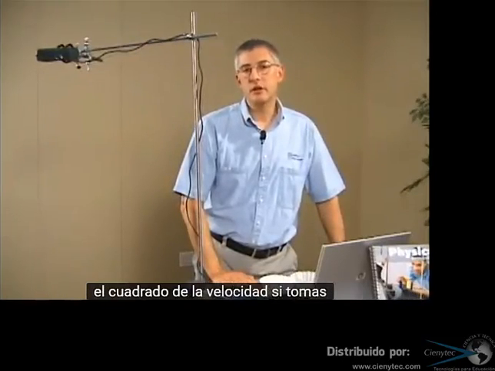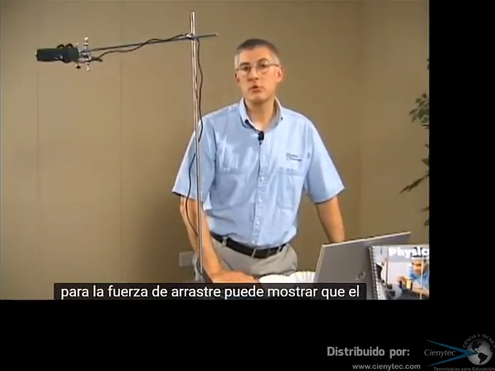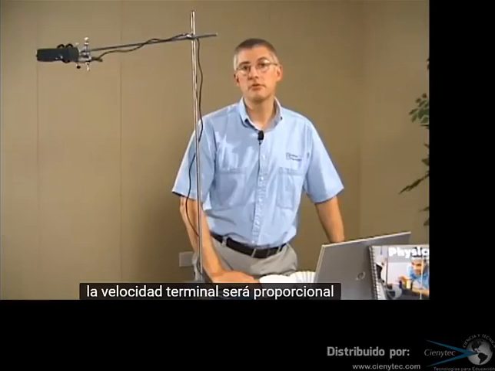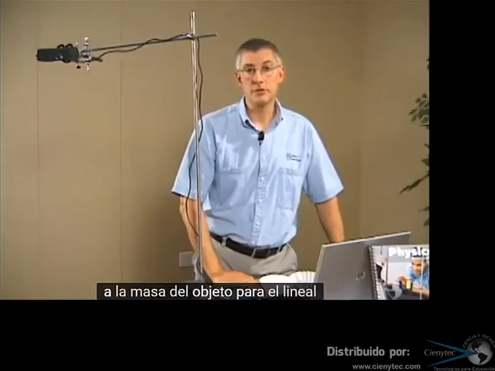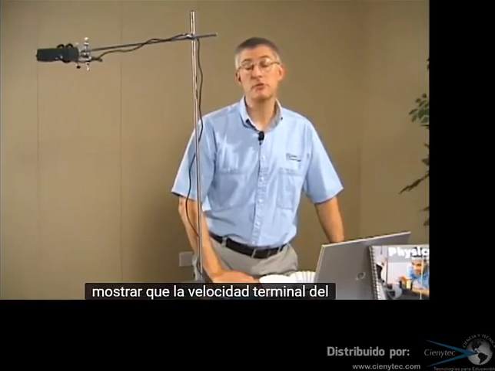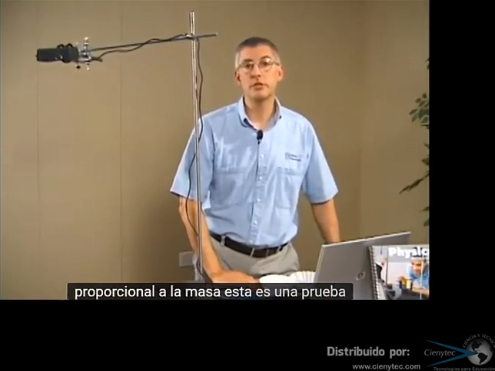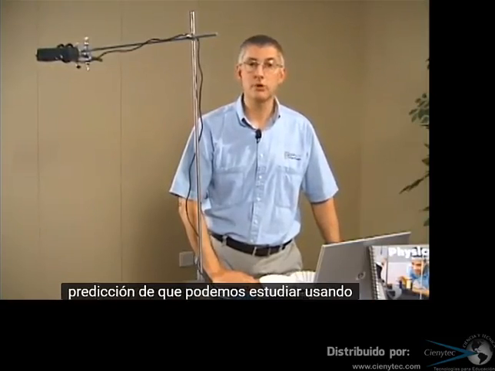If you take Newton's second law and our two models for the drag force, you can show that the terminal velocity will be proportional to the mass of the object for the linear air resistance case. And for the quadratic air resistance case, you can show that the square of the terminal velocity will be proportional to mass. This is a testable prediction that we can study using Logger Pro and a motion detector.